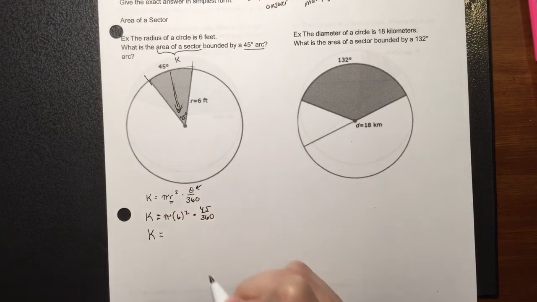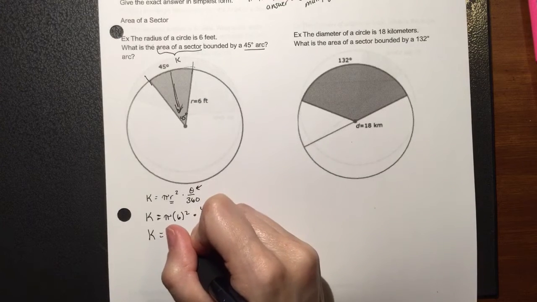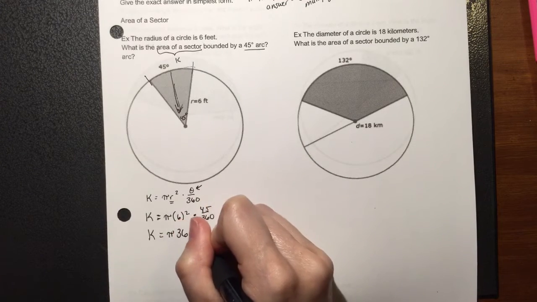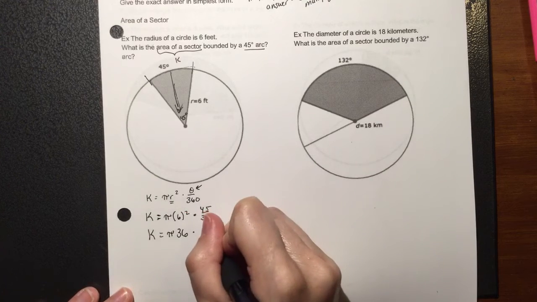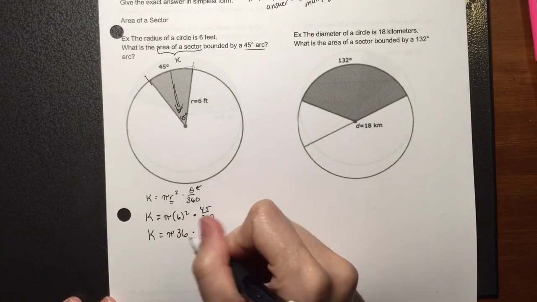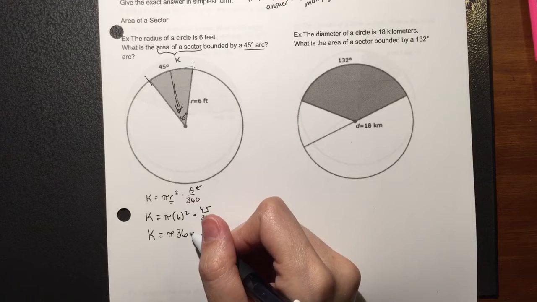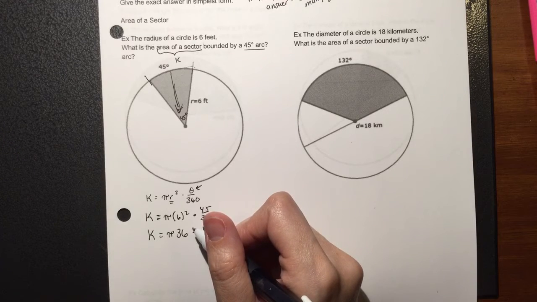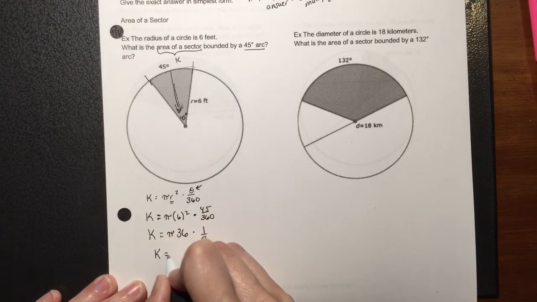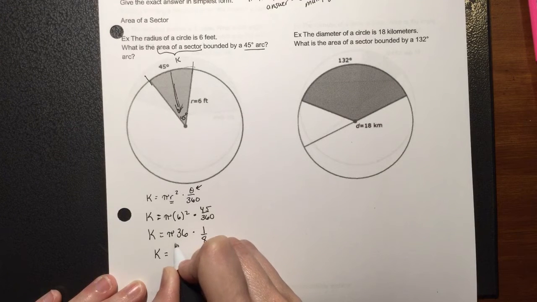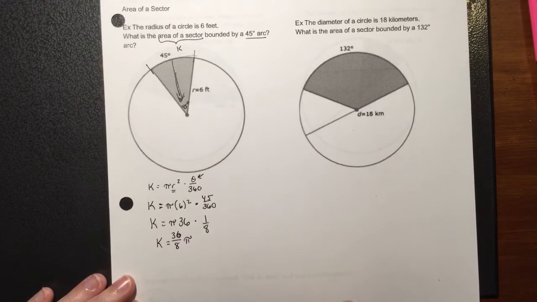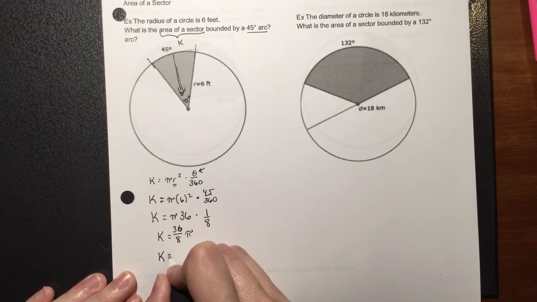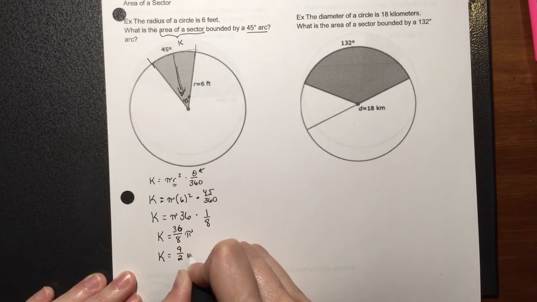So the area of the sector, or K, is going to be equal to pi times 36 times, and I'm going to simplify the fraction 45 over 360. That's going to give us 1/8. So I've got 1/8 times 36, and K is going to be equal to 9/2. Well, if I show all the work, it's going to be 36 over 8 pi. But that's not a good answer because it's not simplified all the way. If we simplify it all the way, it'll be 9/2 pi.